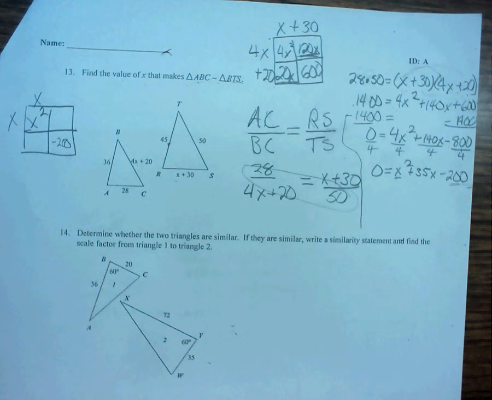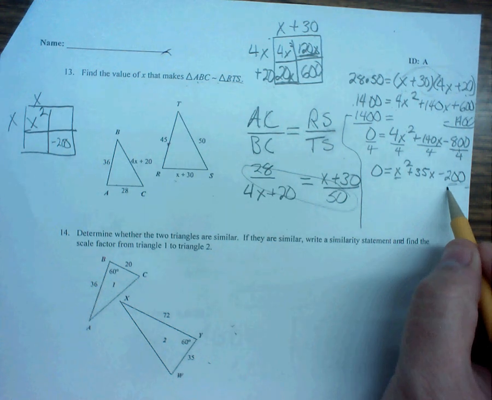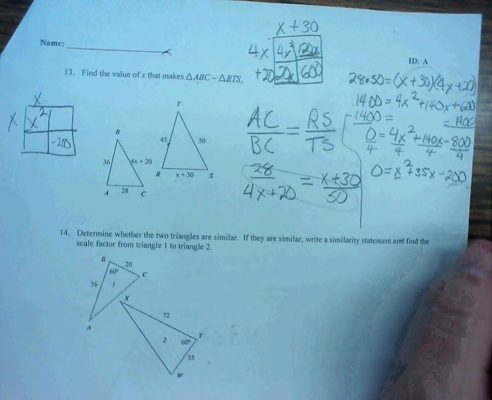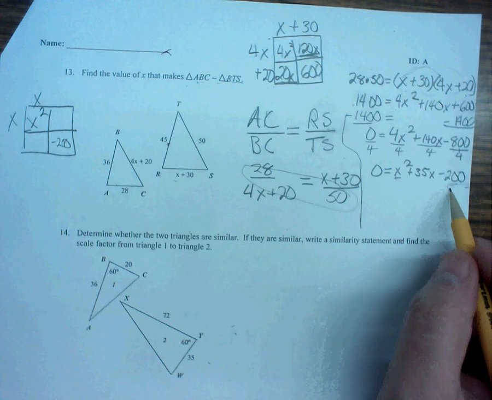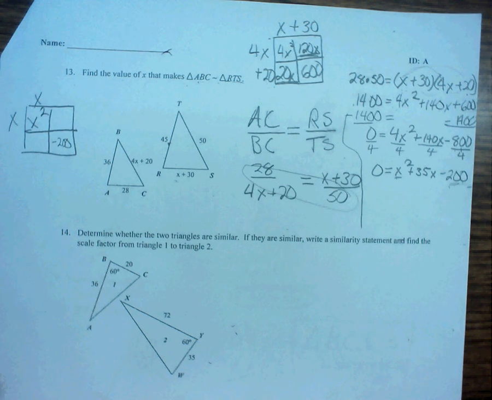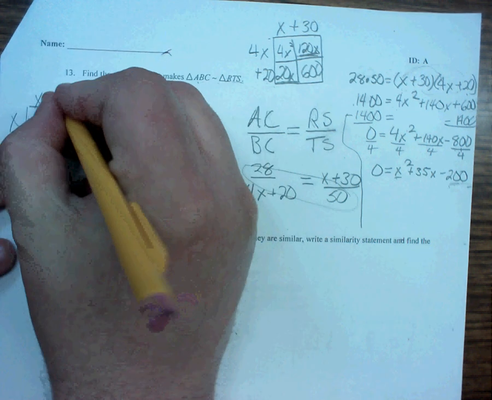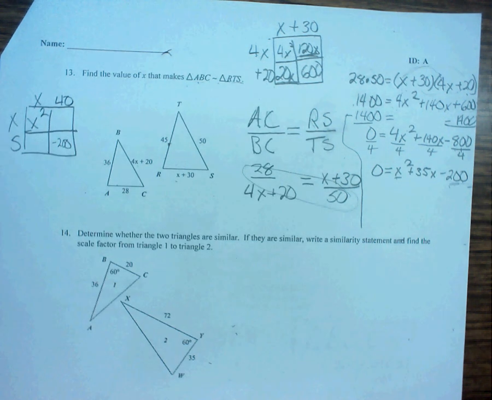I need to think of two numbers that I multiply together that gives me negative 200. 2 and 10? I think you meant 10 and 20. But remember, one of them is going to be negative, and the bottom line is they have to add up to 35. Now, 2 and 10 will not add up to 35. But if I multiply 40 and 5, 40 times 5 is 200, right?